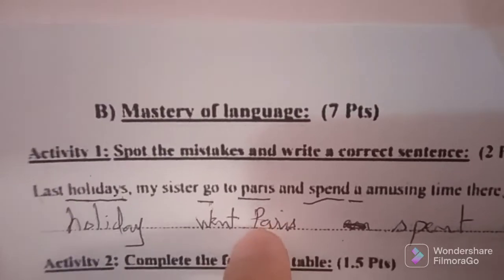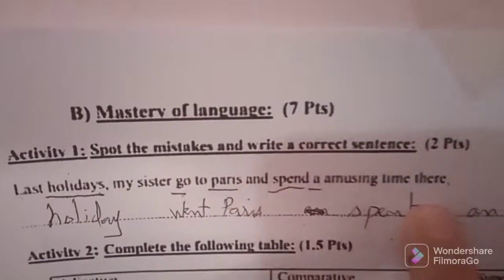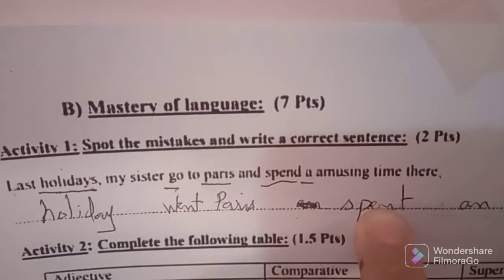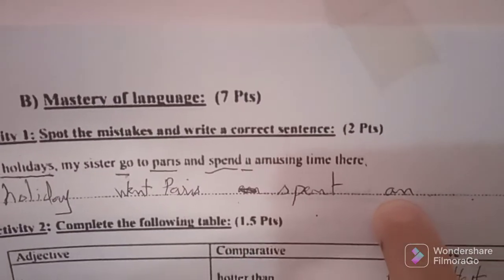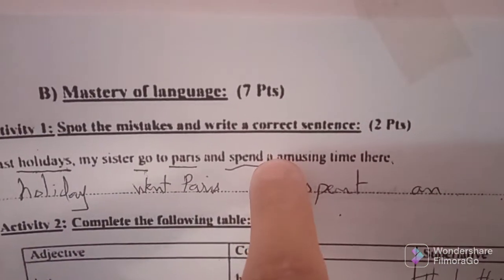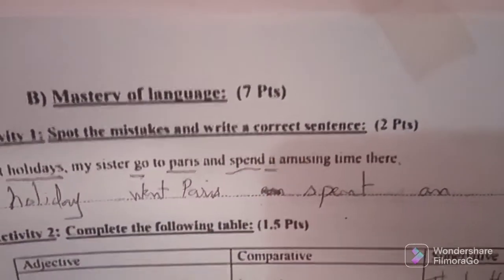It is written in a capital letter. And spent, it will be spent. And an, used. An is an article. When we find a vowel before this article, I use an, not a.